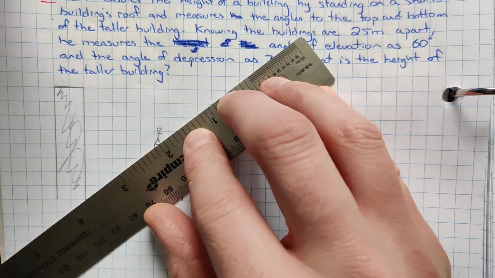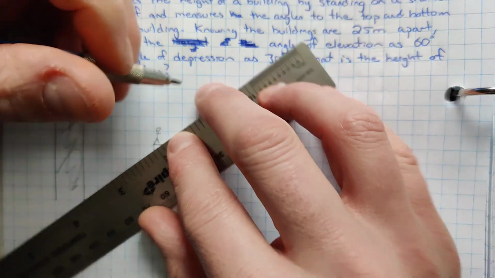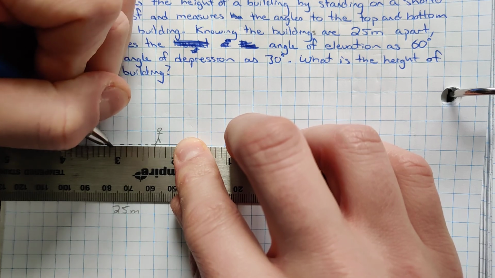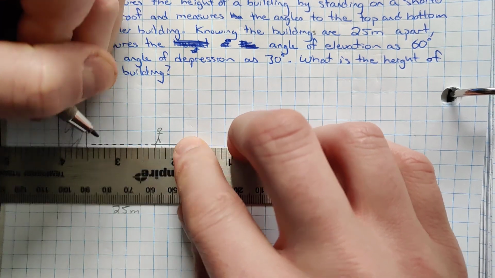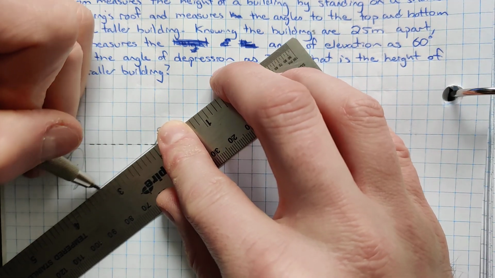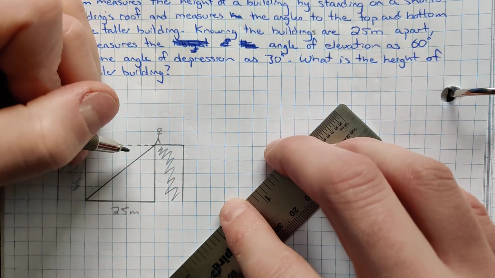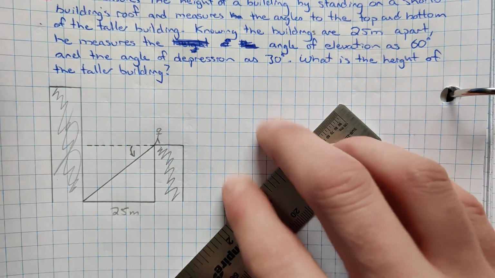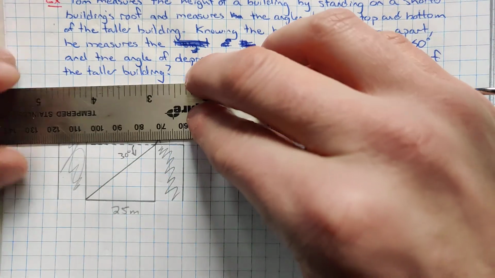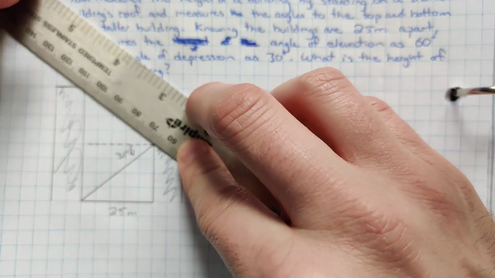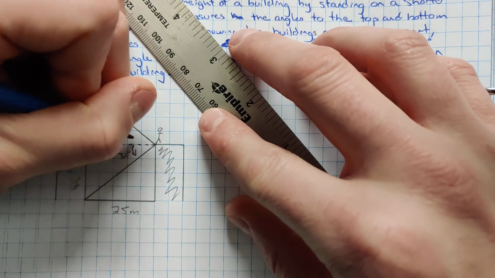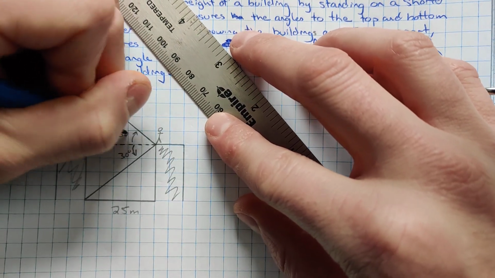And then he measures the angle of depression. So here's our horizontal from the top of the building. So the angle of depression would go down from there. So the angle of depression goes down this way, and that is 30 degrees. And then the angle of elevation would elevate from that point up to the top. And that is going up 60 degrees.